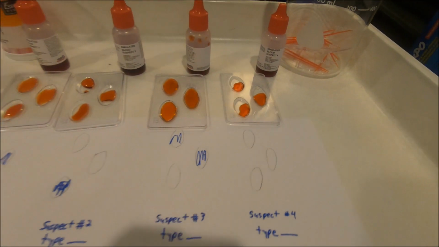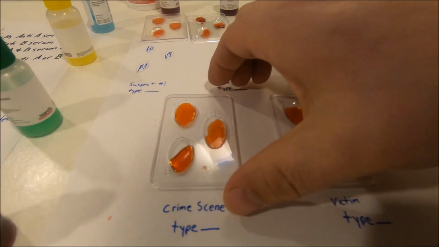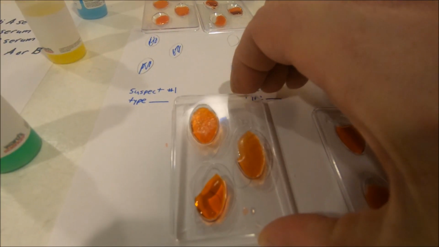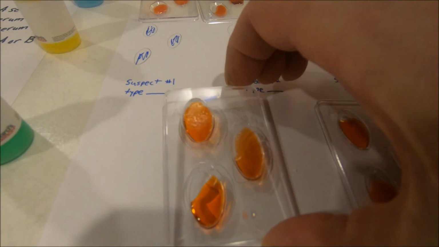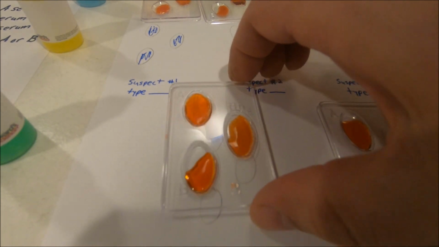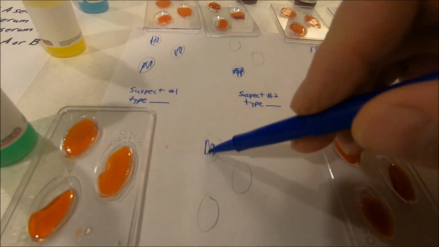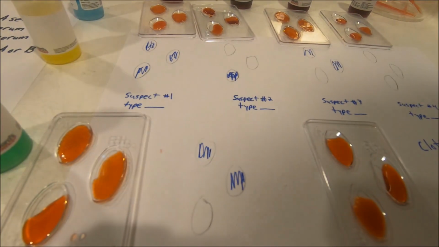At the crime scene, A has some chunking, B nothing, and the RH also has some chunking.